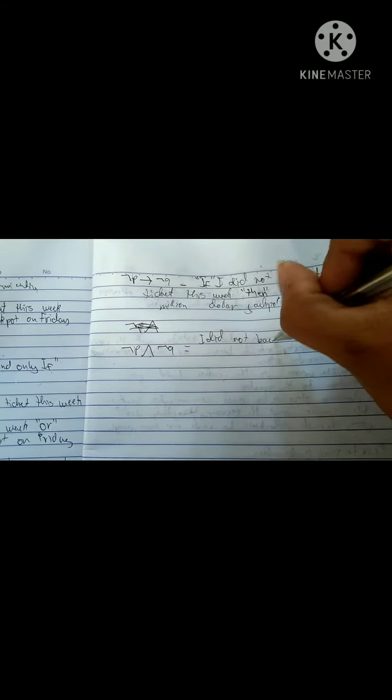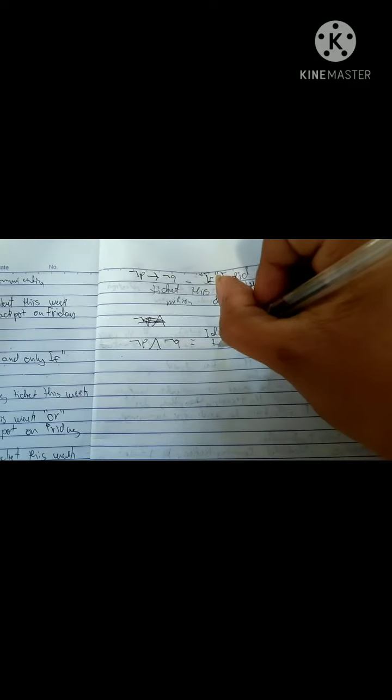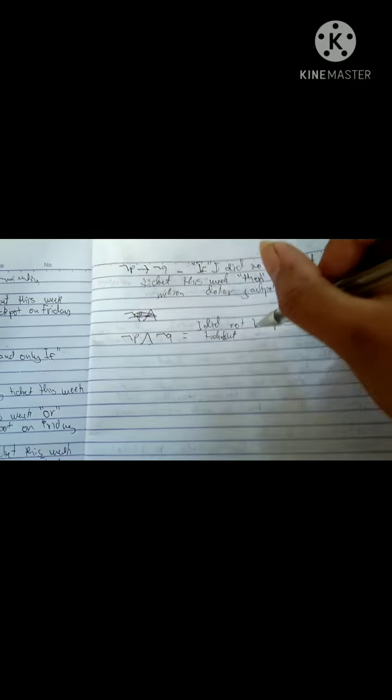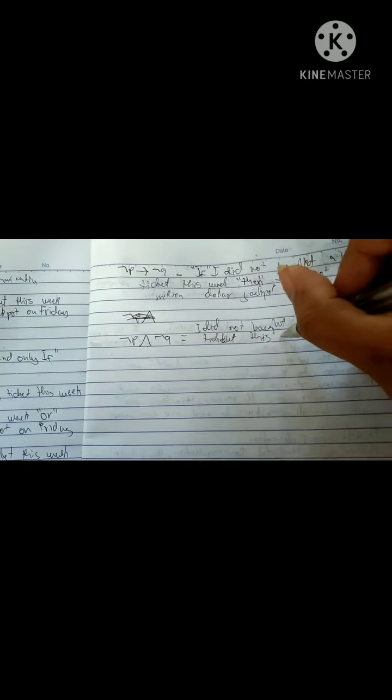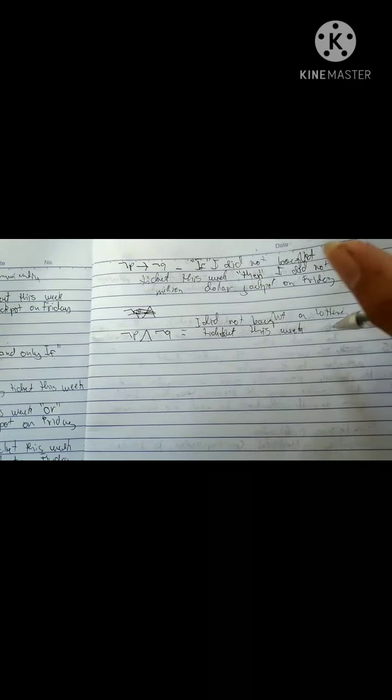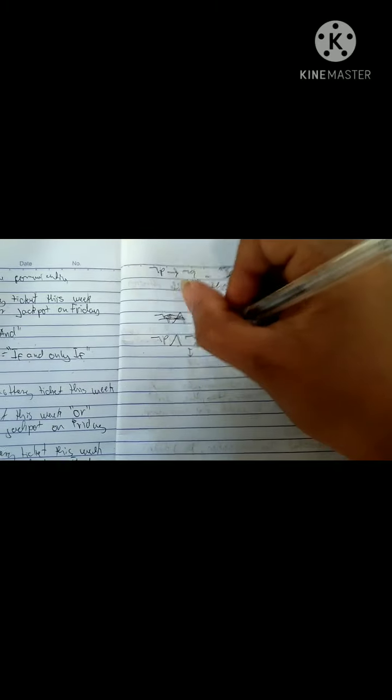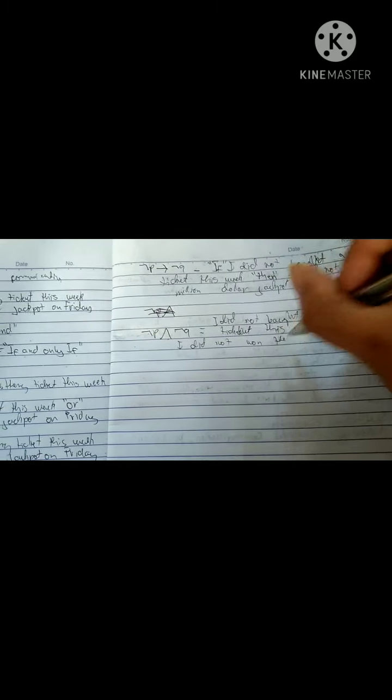I did not buy a lottery ticket this week, and, the equivalent for conjunction, the word "and," I did not win the $1 million jackpot on Friday.